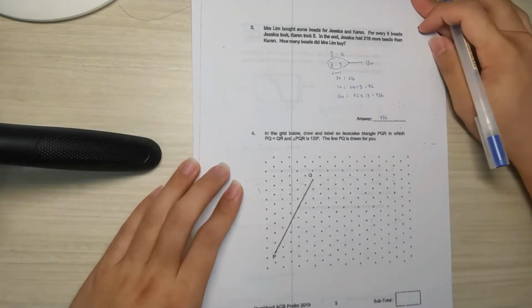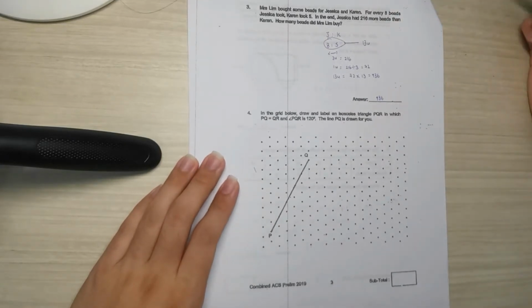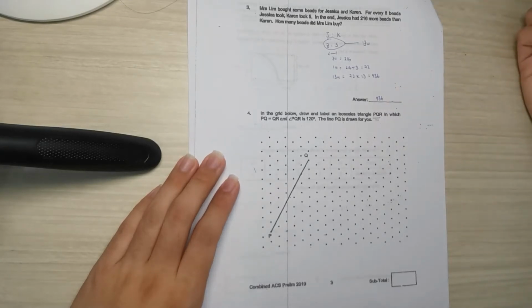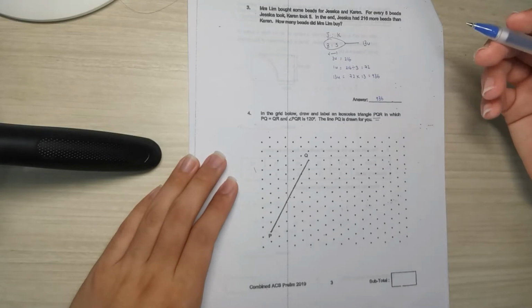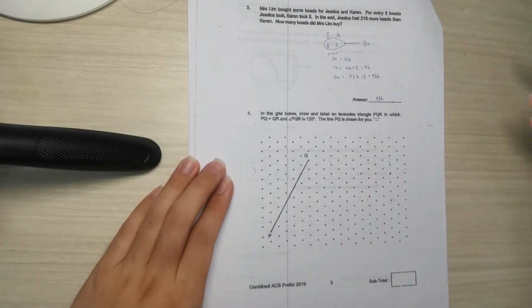Okay, let's move on to question 4. In the grid below, draw and label an isosceles triangle PQR in which PQ equals QR and angle PQR equals 120 degrees. The line PQ is drawn for you. Before I draw on the dots, let me try drawing a sketch of it.